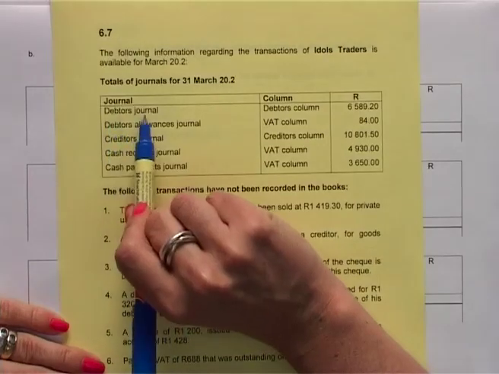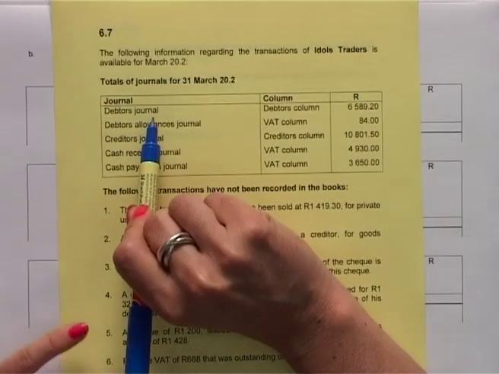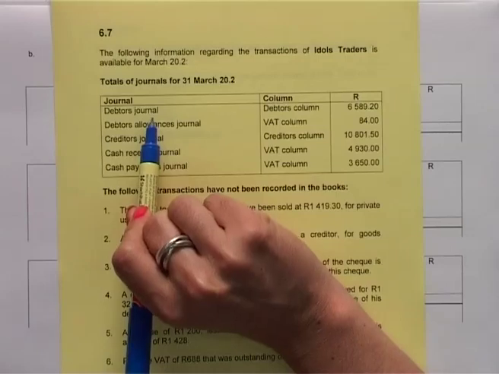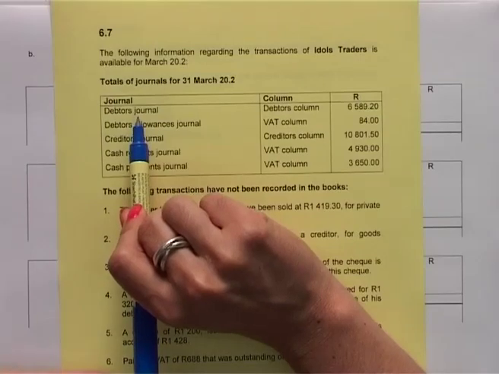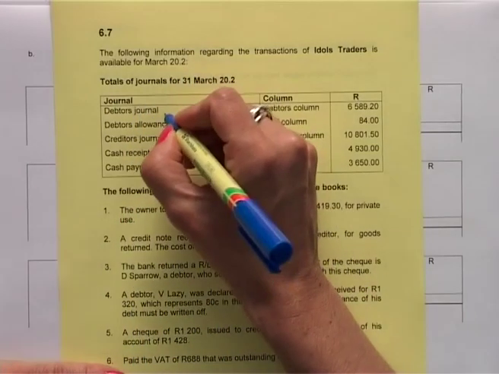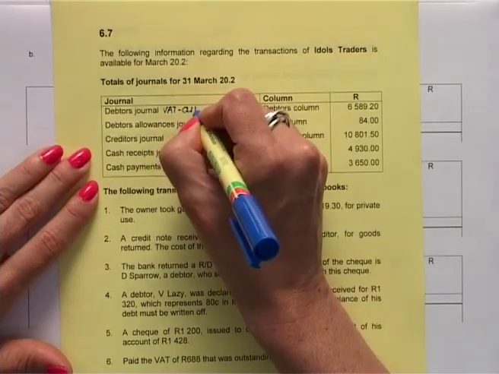The debtors journal, we sell to debtors, so our inventory will be going out. Also, we are sitting with the money, so we will have to pay South African Revenue Services the VAT that we are sitting with. So this will result in an entry in the VAT output account.